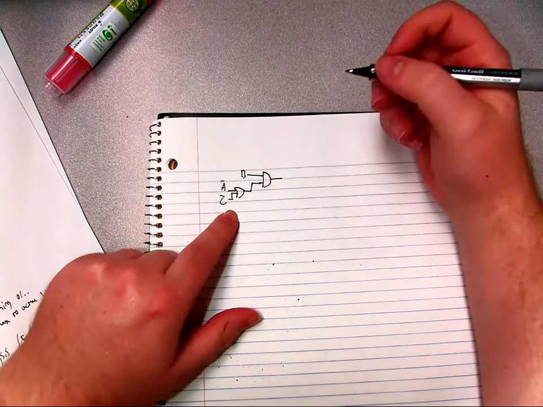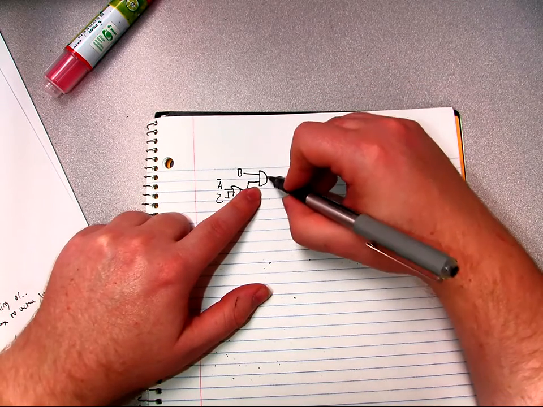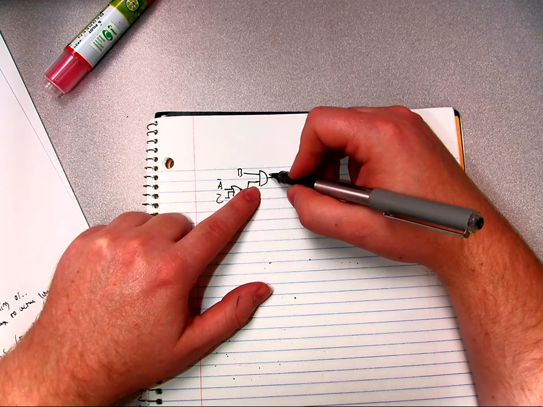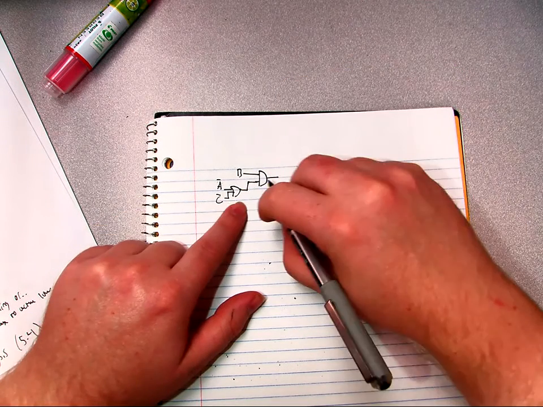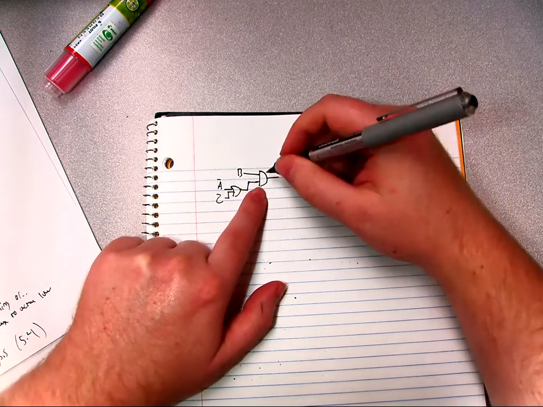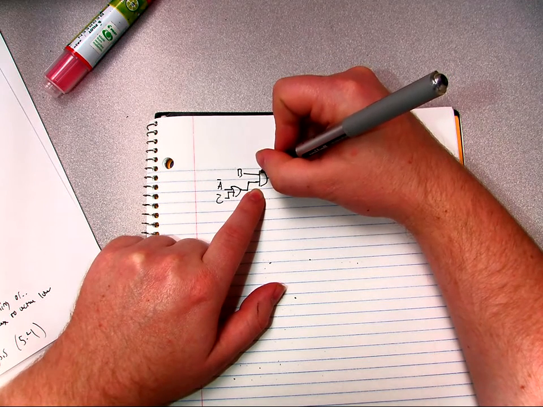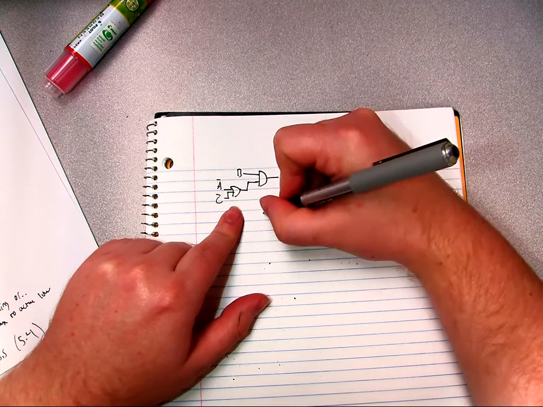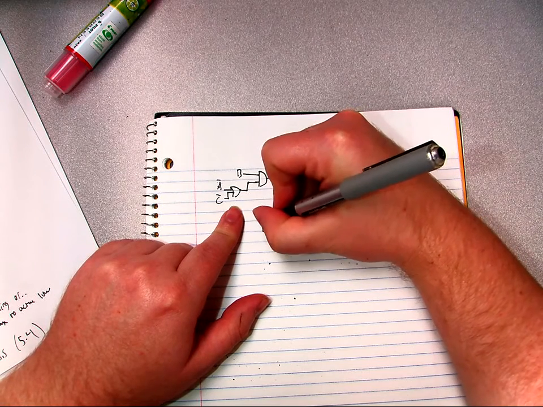So the first thing that we can do is this looks like an AND gate, right? So what do we need to do? We can make this a NOR gate just by adding circles at the beginning of it. But that inverts the output.